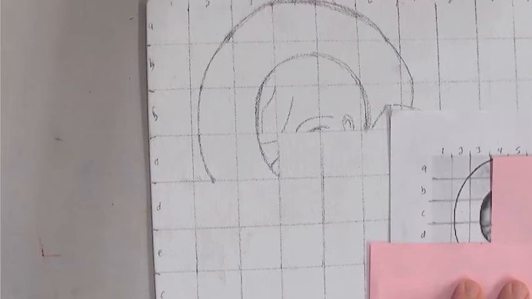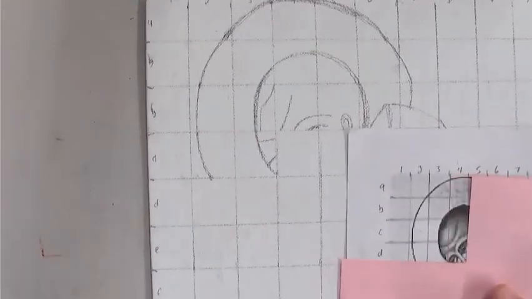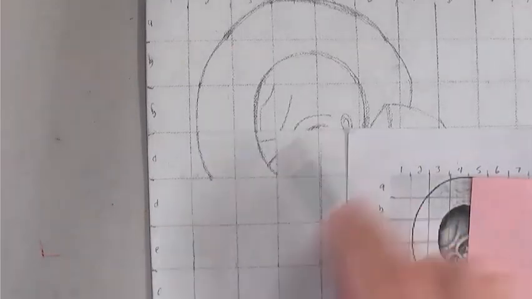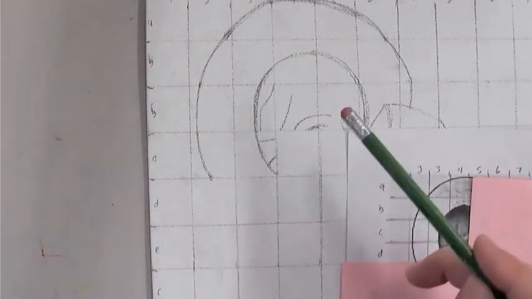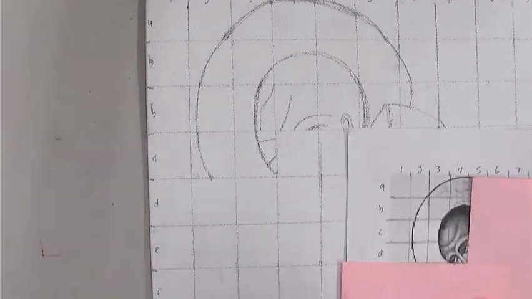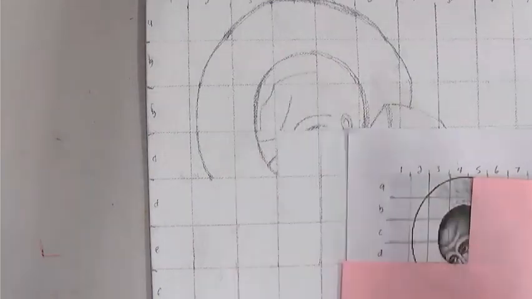Now, a lot of times people start getting nervous because it doesn't look right. Just trust the grid. Right now, this is looking pretty crazy. Or if your head looks too big or too small or something strange is going on, just trust the grid. Trust the grid. I do notice that I'm missing a line here, so I'm going to add that in.